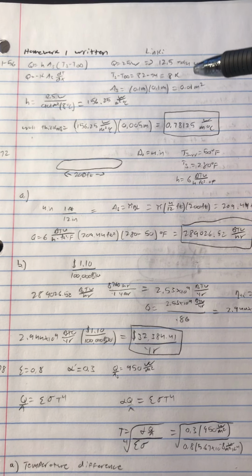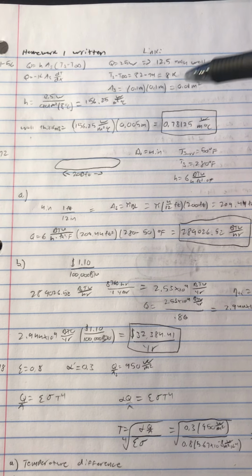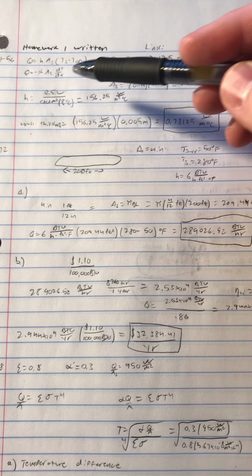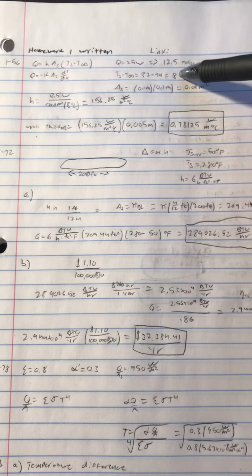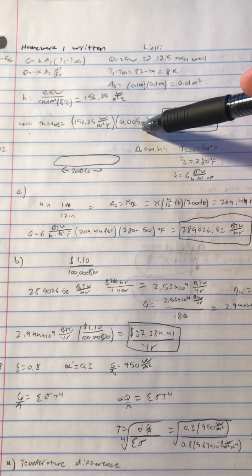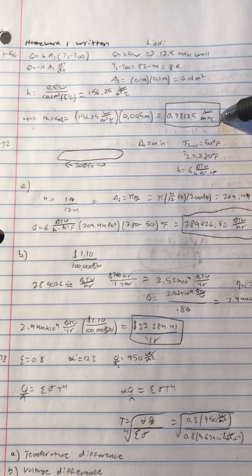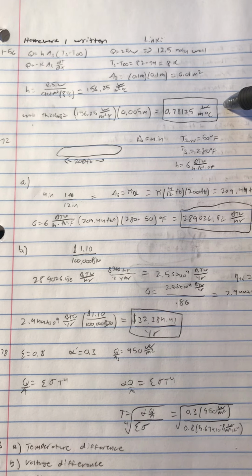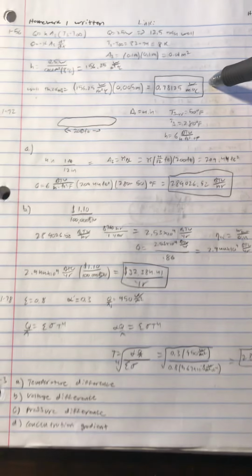The only tricky part was because there were two walls, you had to divide 25 by 2 in order to get the thermal conductivity through each wall, and then you also had to multiply by the thickness of the walls in order to get the final thermal conductivity. That's how this first problem is done.